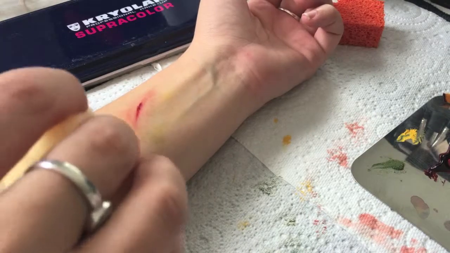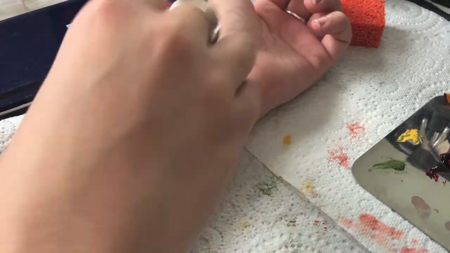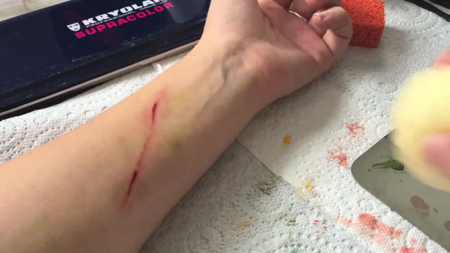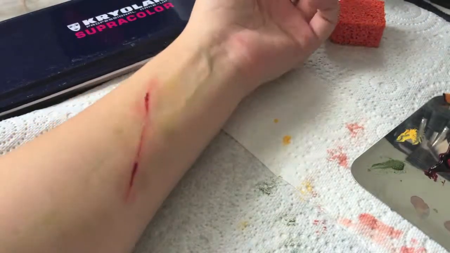Alright, now I'm going to go back to my inks and use a dark brown and my foam stipple sponge and just do the same thing as before and start stippling it around just to make my skin seem a little bit more discolored and a bit dirty.